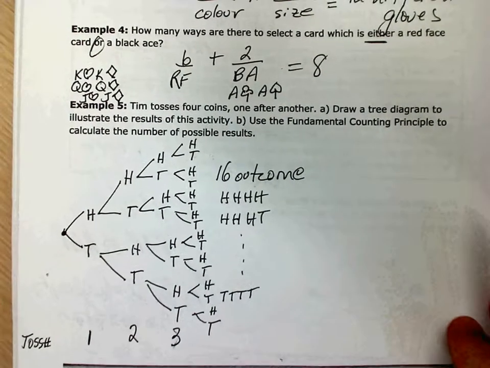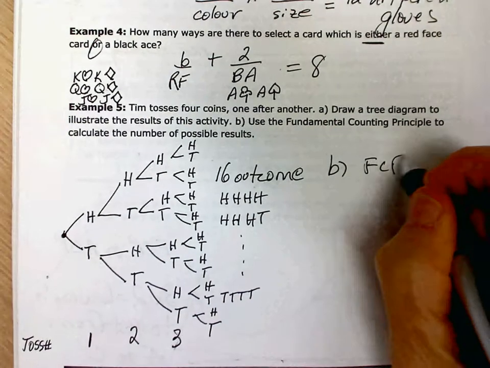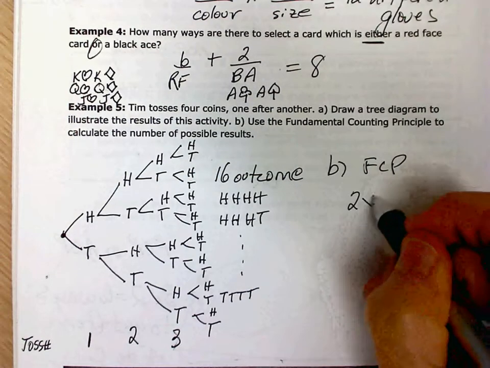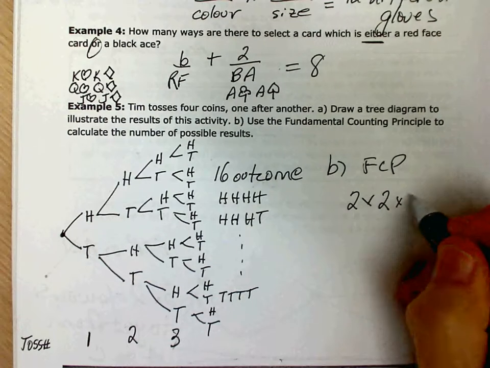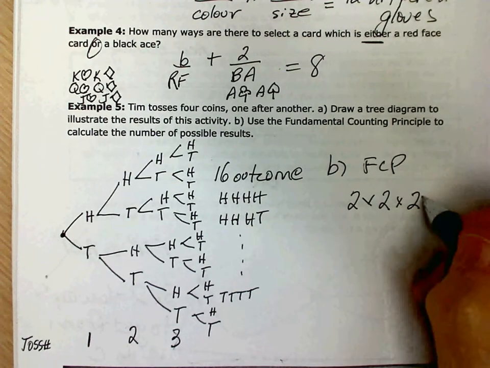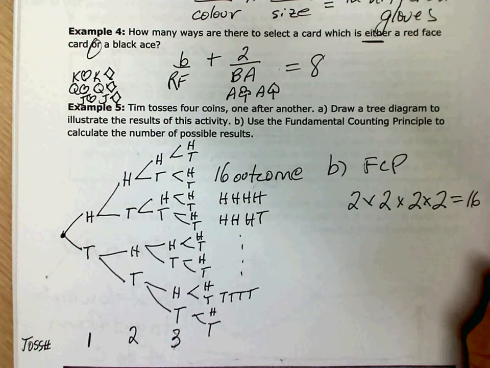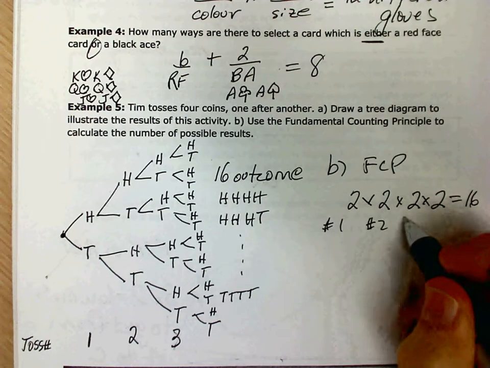Okay, part B. Fundamental counting principle. Well, there's 2 choices on the first toss, 2 choices on the second toss, 2 choices on the third toss, 2 choices on the fourth toss, for 16 outcomes. That's number 1, number 2, number 3, number 4.